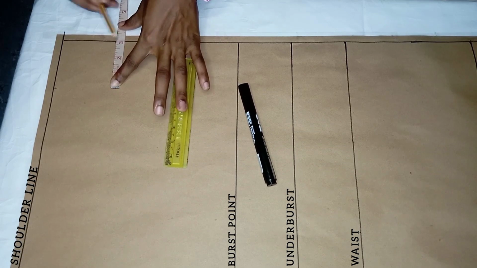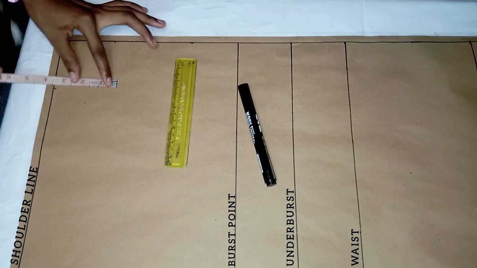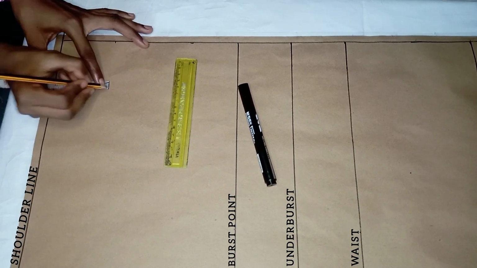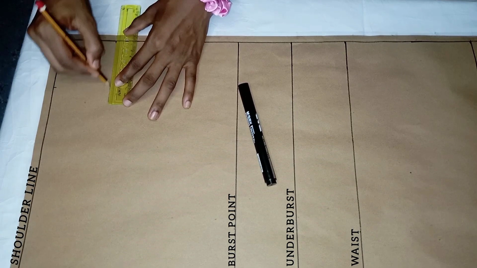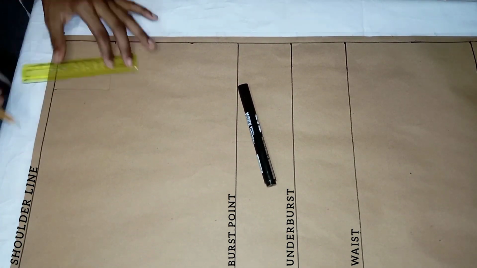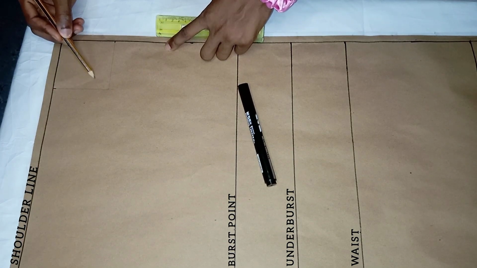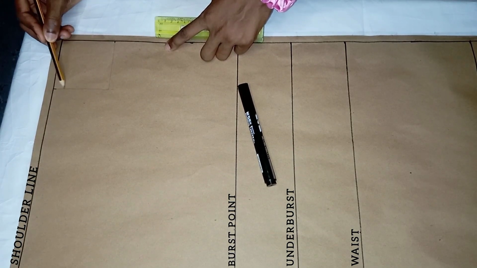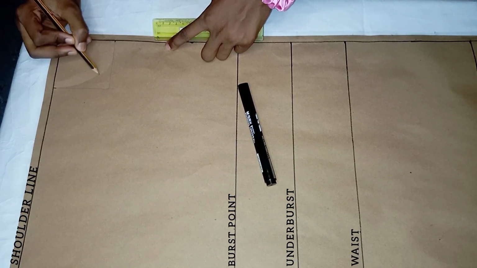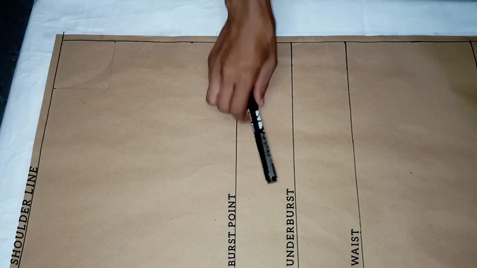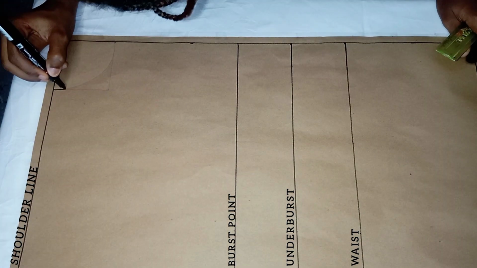Now, if you don't have a French curve, you can use your free hand to connect those points, or you can use my style where I create a cube around those points like that. And then I'm going to bring in my pencil and create a smooth curve around it like this. This will give me a perfect neckline. And then I'll go in with my marker to highlight those points I just made.